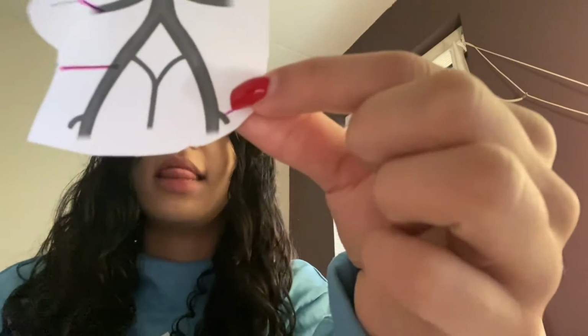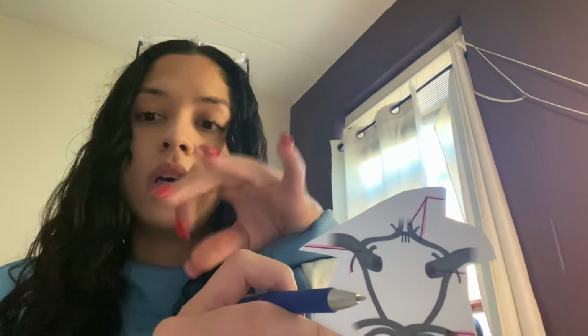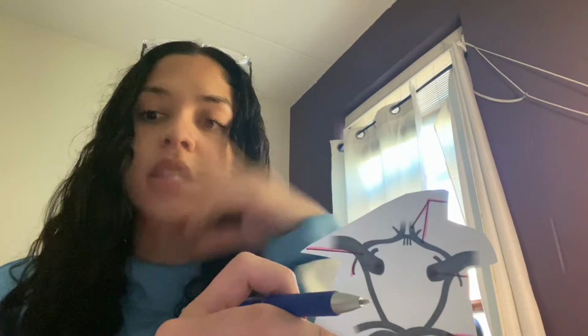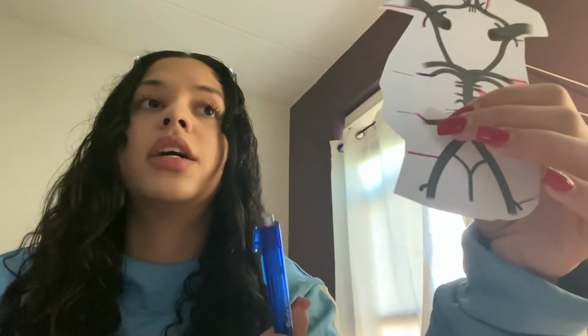So right here, that one is going to supply the medulla and the inferior surface of the cerebellum. Okay, the anterior inferior cerebellar artery is going to be this one right here. That one is going to supply the caudal pons, and it's also going to supply the anterior portion of the inferior surface of the cerebellum.